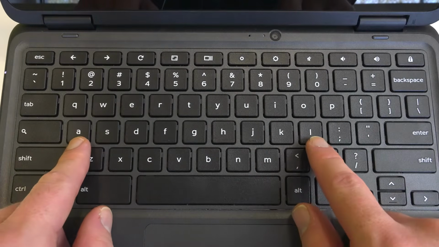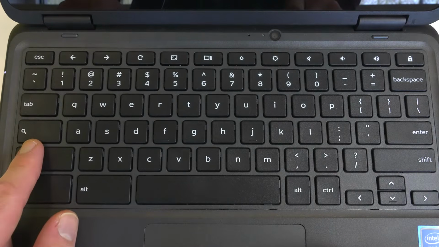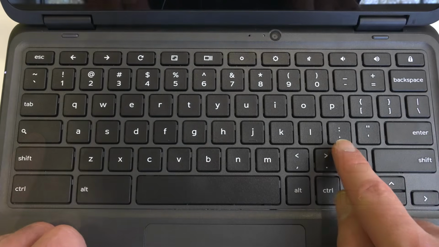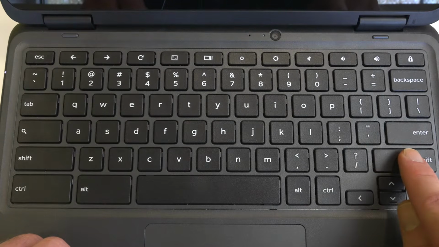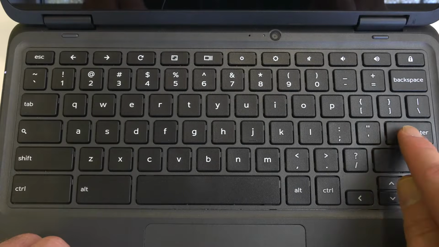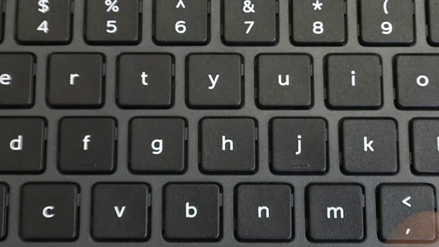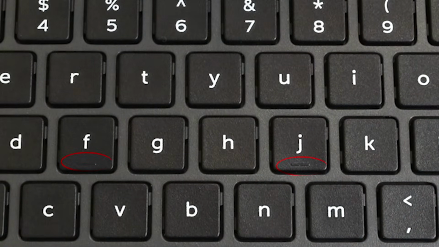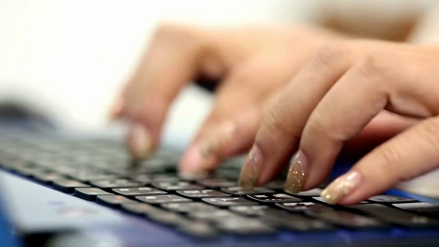From left to right, the letters start with A and end with L. The row also includes the caps lock on the left, and on the right there is the semicolon, apostrophe, and the enter button. Your left pointer finger should rest on the F key and your right on the J. There are tiny bumps at the bottom of the keys to help you find your place on the home row without you having to look.